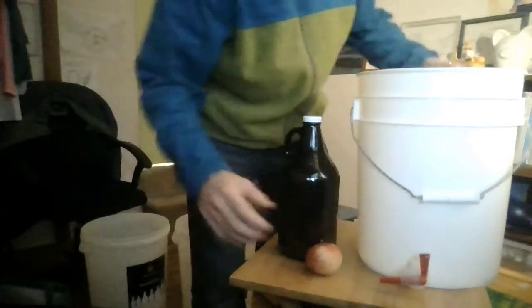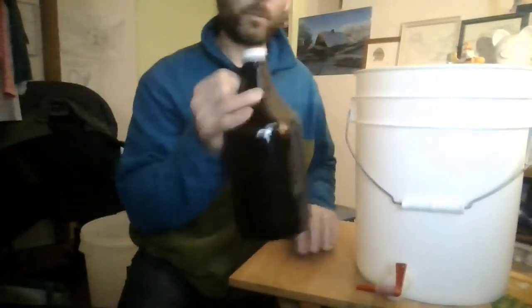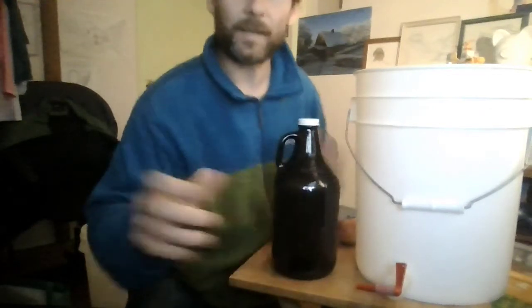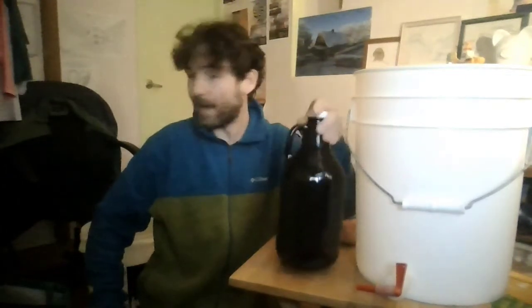And so here's our 5-gallon bucket, and here's our half-gallon growler. Now think of it this way: how many of these growlers will make 1 gallon? Like, that's the place to start. So how many growlers for 1 gallon? 2 of them, because they're a half each, right?